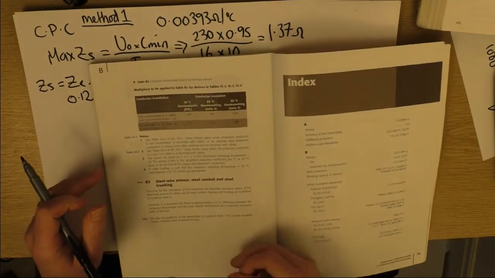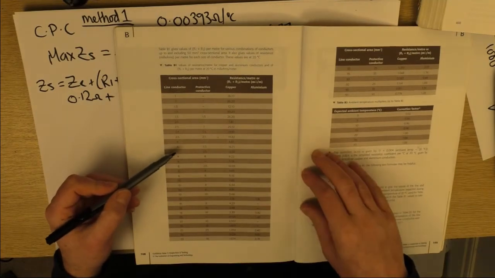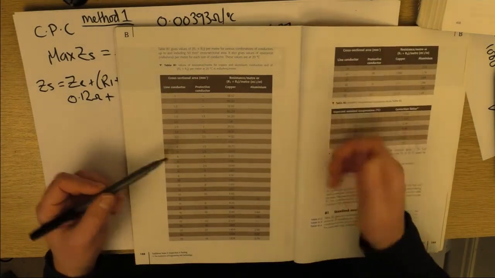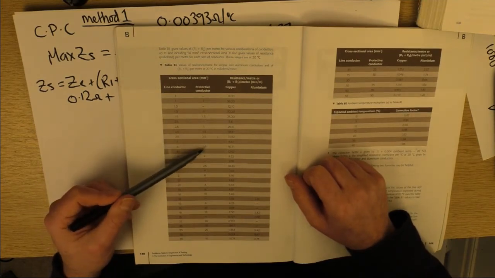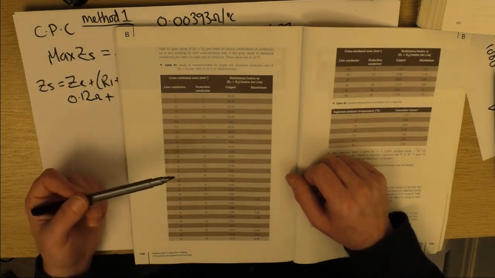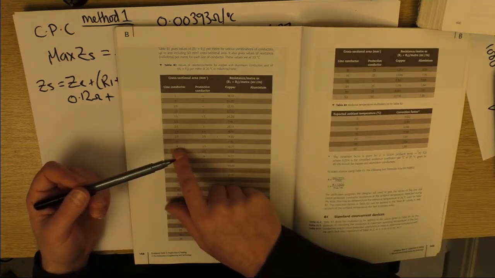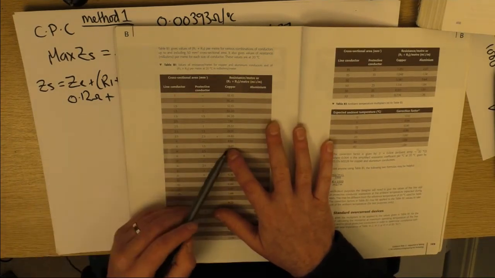Now, we don't know what the CPC size is. We know what our live is, that was 4 mil. And with this method, you're just taking a guess really and checking it for compliance. So we could start with 1.5, check it for compliance, and if it doesn't work, we could go up. So we'll do that. So 4 mil, 1.5, our milliohm per meter is 16.71.